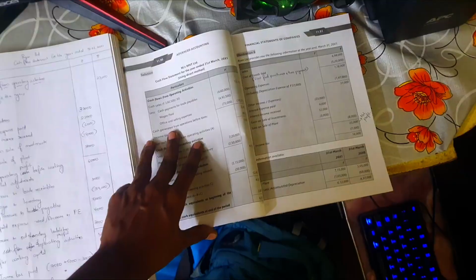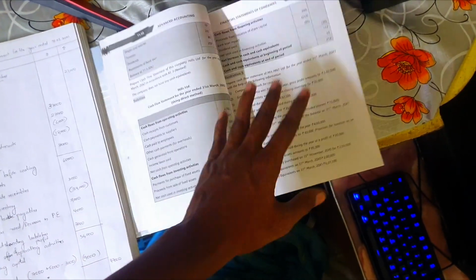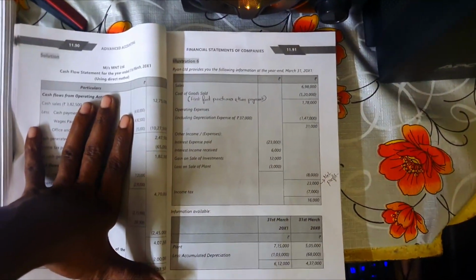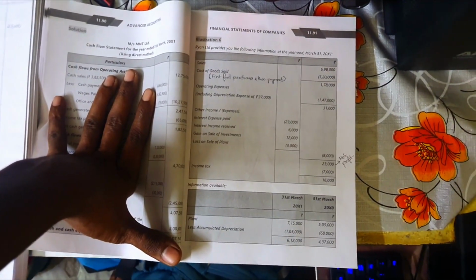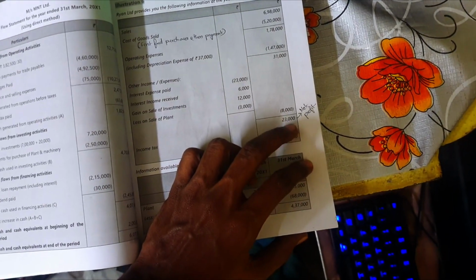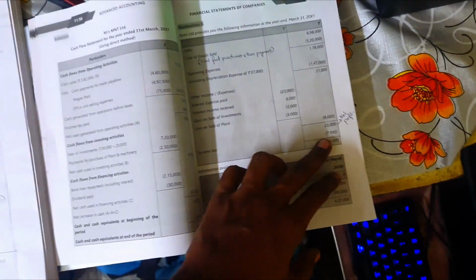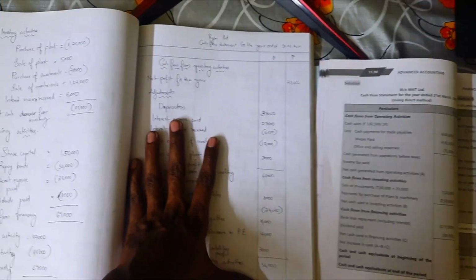part 2 cash flow statement indirect method. See, this is the question. Illustration 6 is given. This is the question. If we look at the cash flow statement when it comes to the indirect method, we start with net profit. You can see here in the problem we will start with net profit. So from here we are going to make the adjustments.